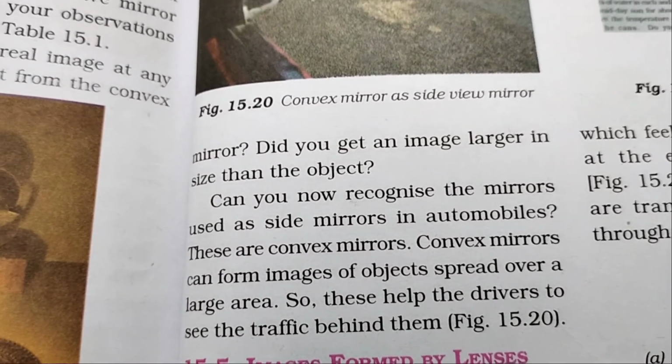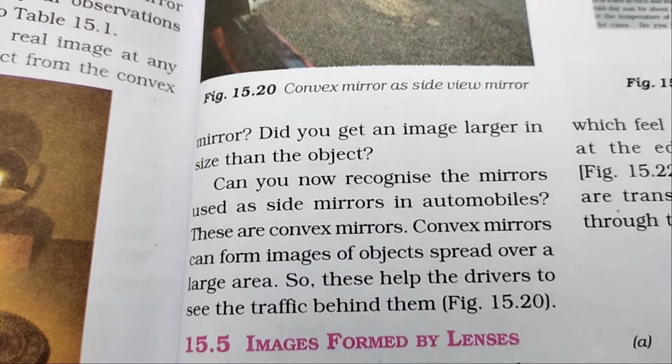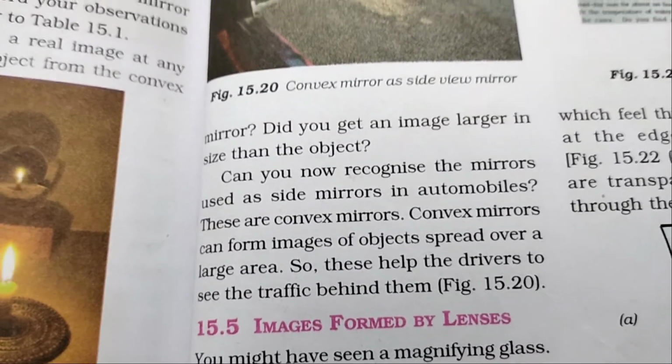So this is all for part 1 of the video. We'll be talking about the images which are formed by lenses in the next part of the video.